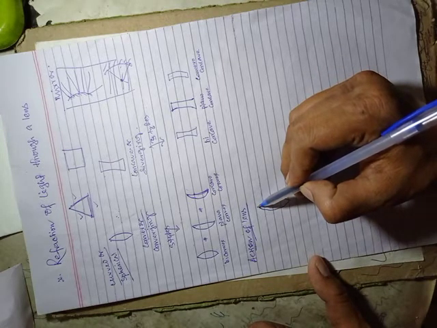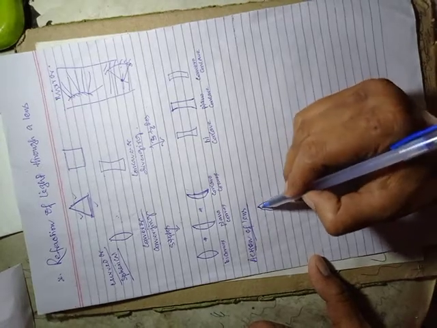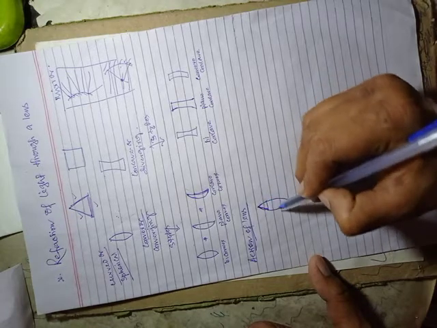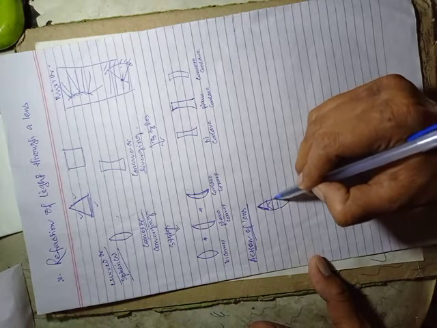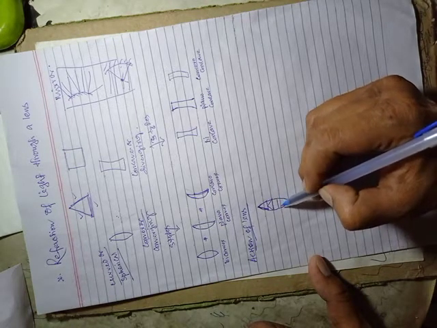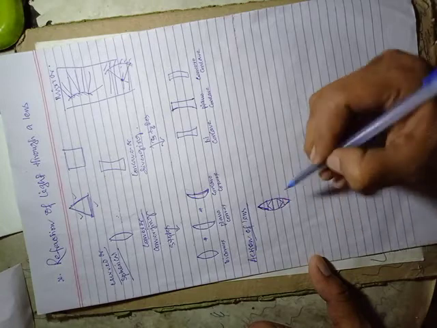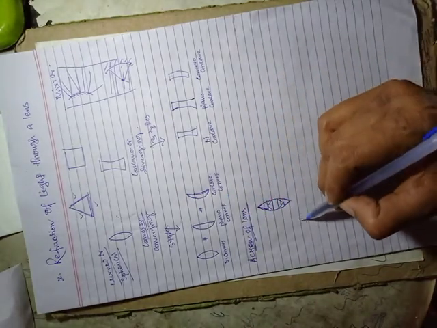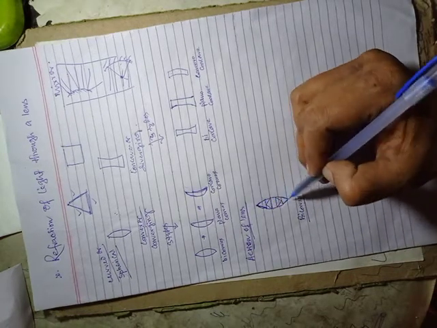A lens is generally made up of a set of prisms. You can see how we separate them: that is a prism, another prism like this in the middle, and above this side also a prism, and below also a prism. We just separate the biconvex lens into different prisms.